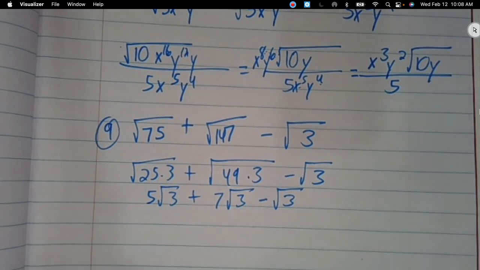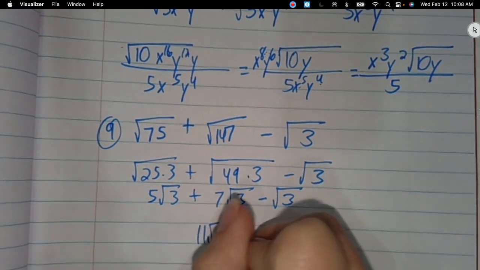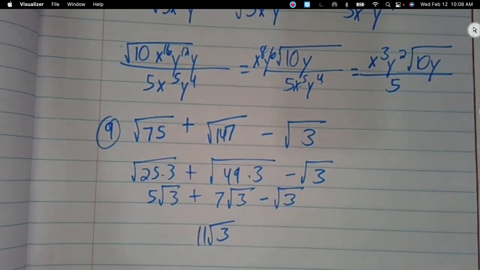So what do we get? 11 square root of 3. Your answer is D. That was good. Not too bad, huh? You can definitely add A in. It's a bonus question. It might be at the end. So now I said I have number 10, right? I said number 10. Okay.